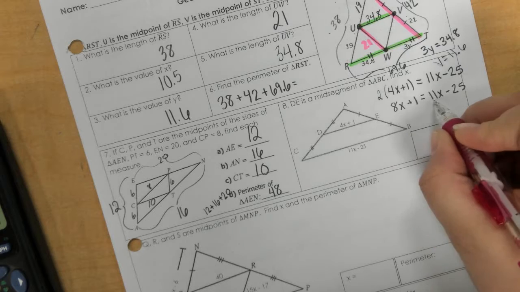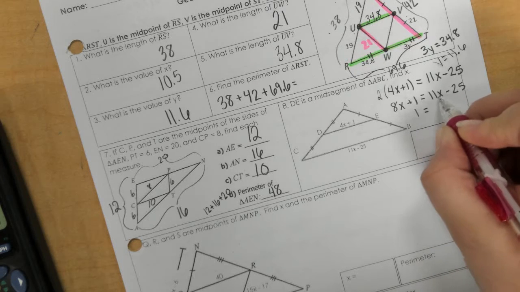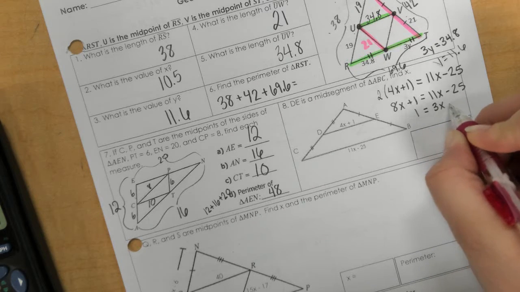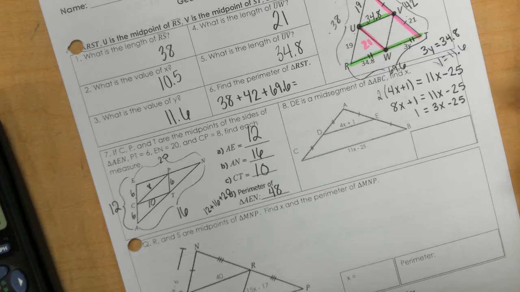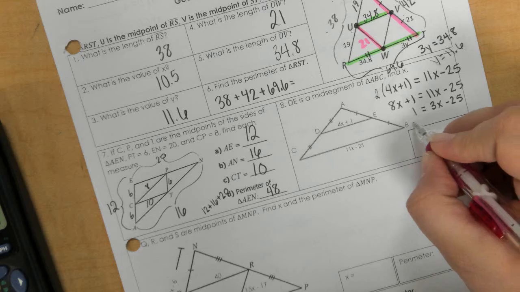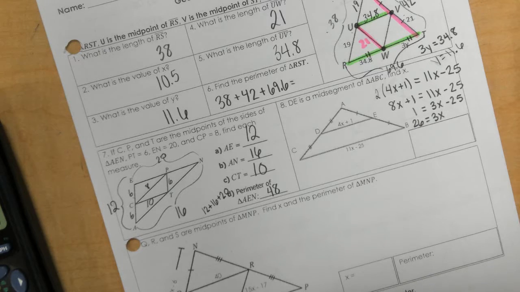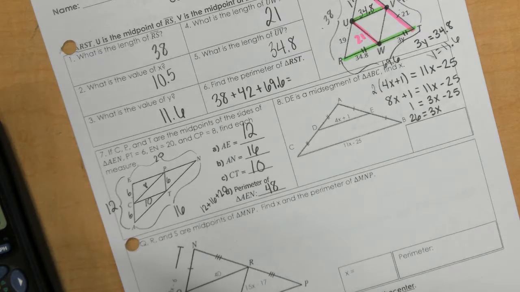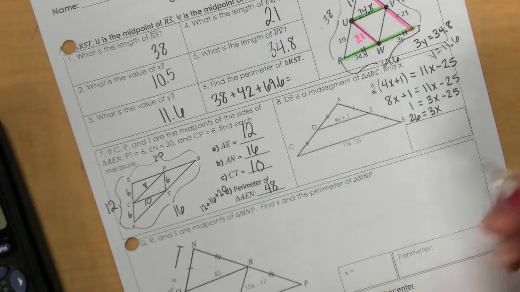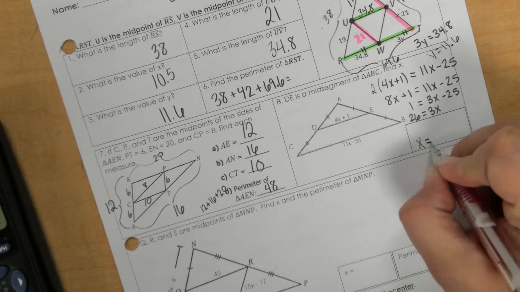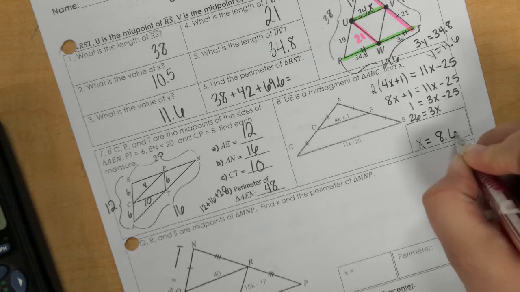Okay, so if I subtract 8, we get 3. If we add 25, we get 26. And that would give us 8.6.